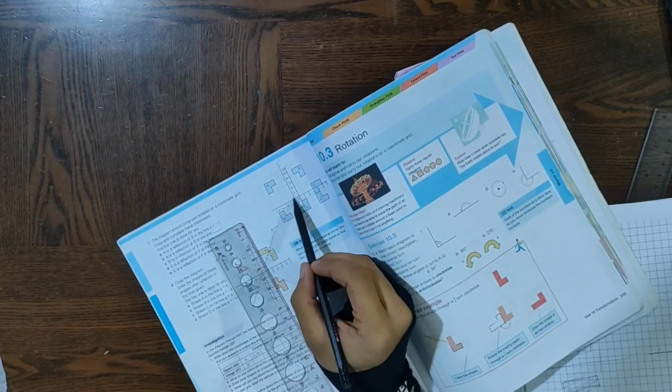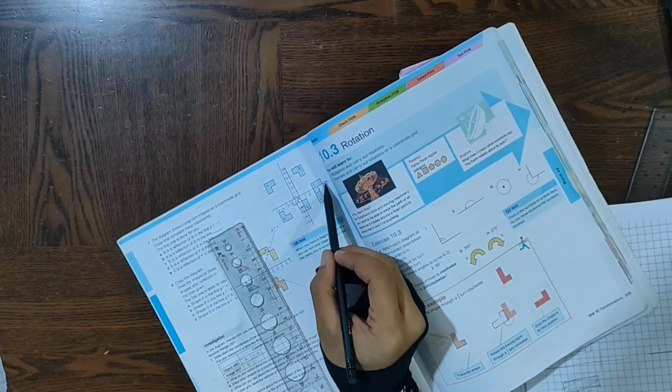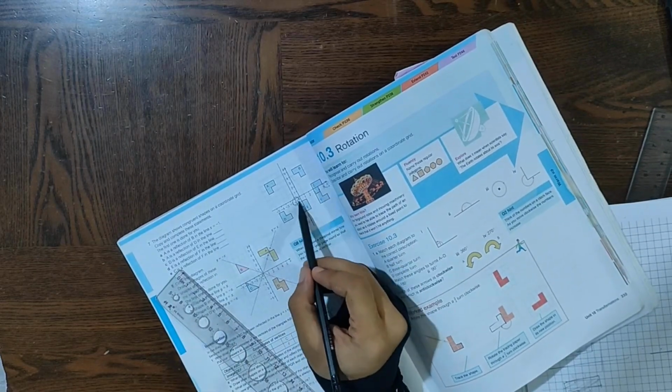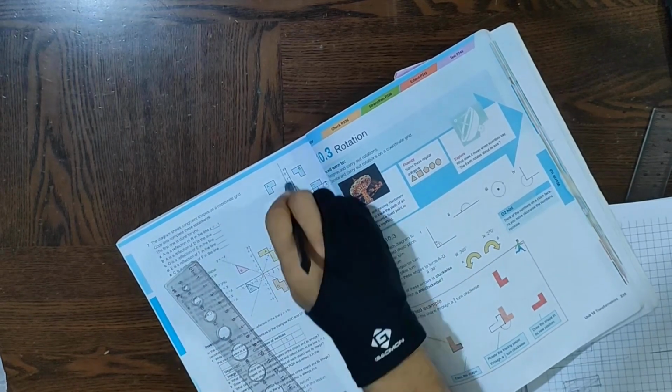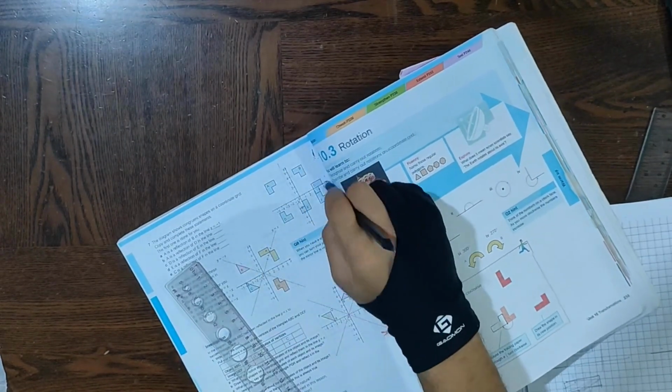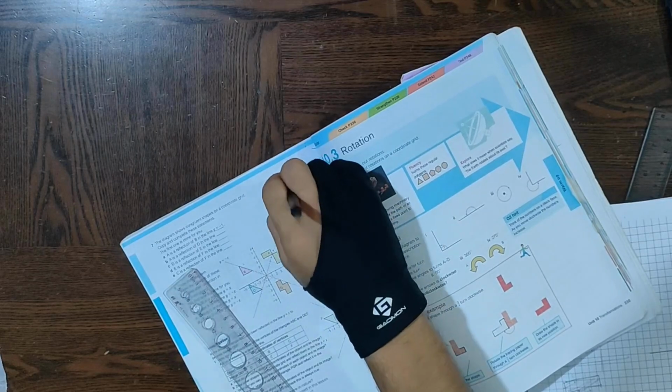That means it's here. And it is on the x axis. So that means it's gonna be x equals minus 1. As you can see, x equals minus 1. So now let's go to the next one. I'll do it as an example.